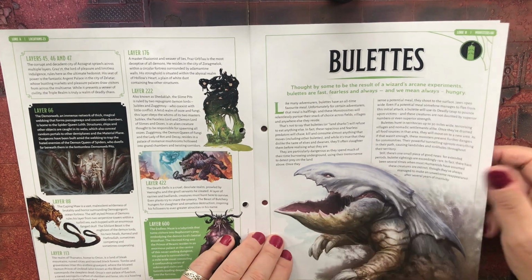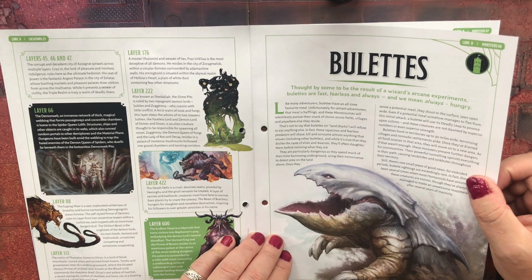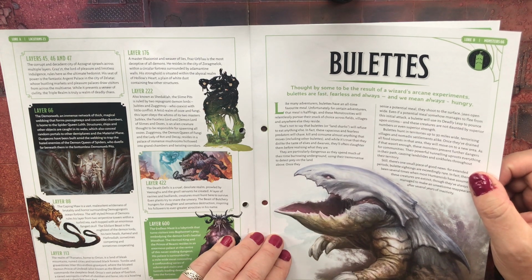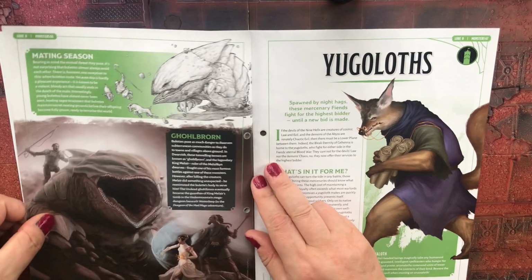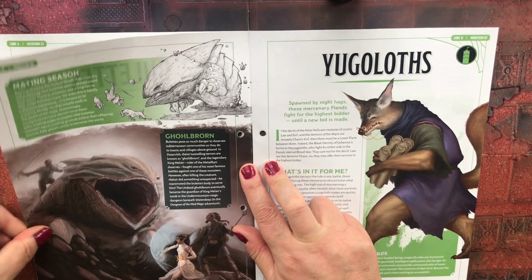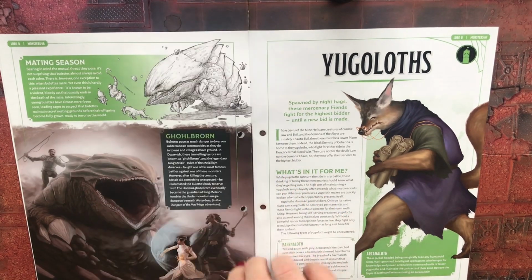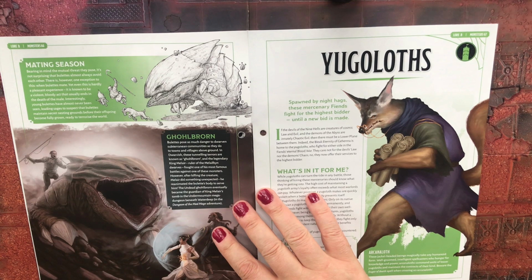Cool. I mean, it looks like an armoured hippo. Only a bit bigger. Golbron.